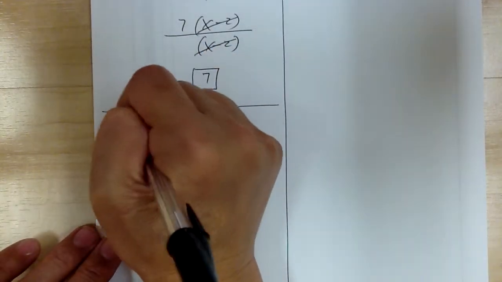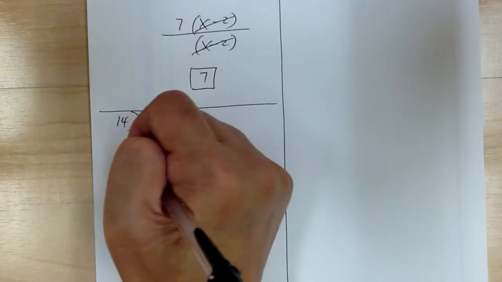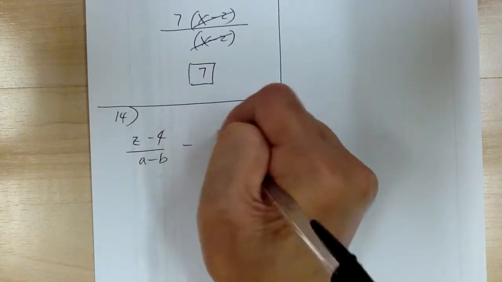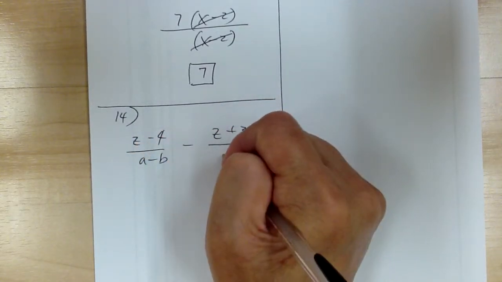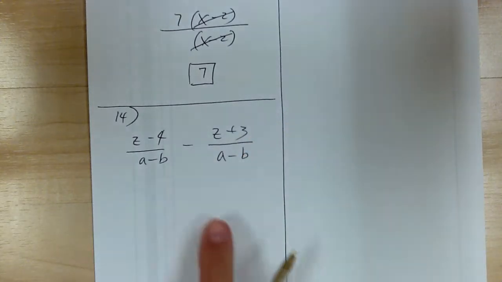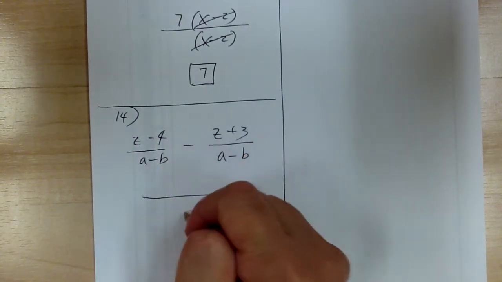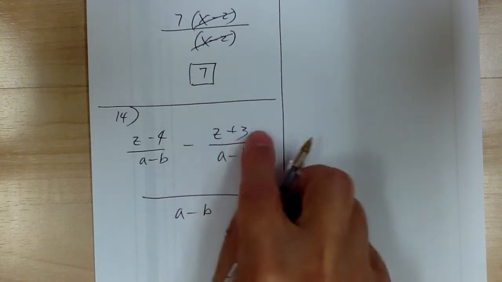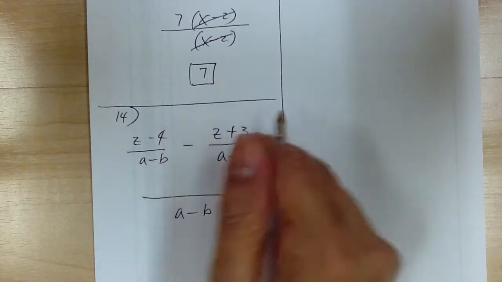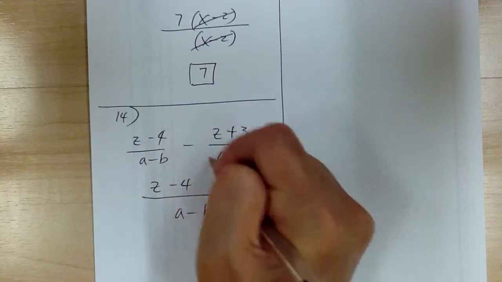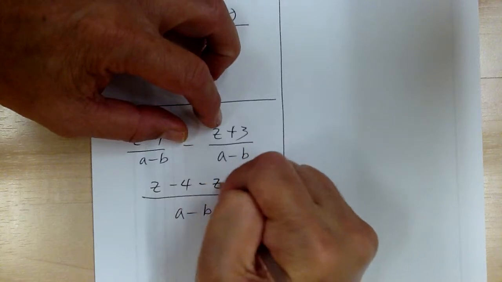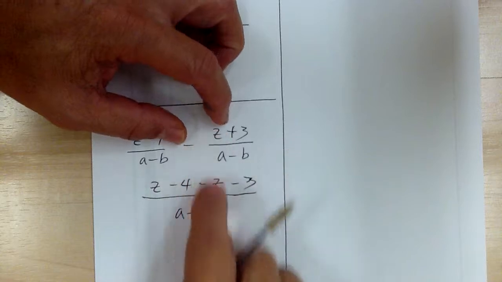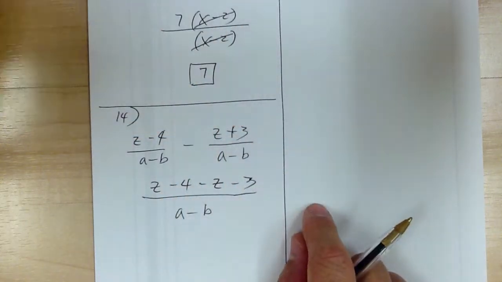Okay, let's go to 14. You got z minus 4 over a minus b minus z plus 3 over a minus b. Okay, so this one you can combine, but you have to be very careful. This is subtraction, so you need to do an additional step because there are a whole bunch of terms. So go ahead and group them together first. So this would be a minus z minus 3. So you have to watch this part over here. So again, it's minus z minus 3. You have to subtract the whole thing.